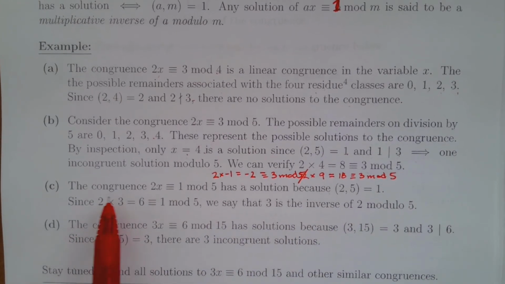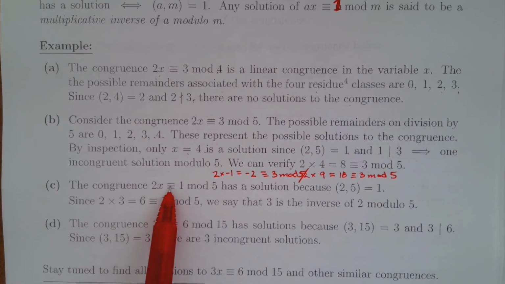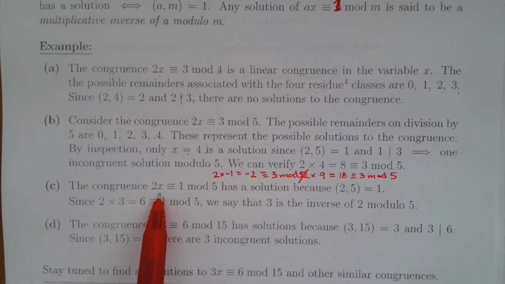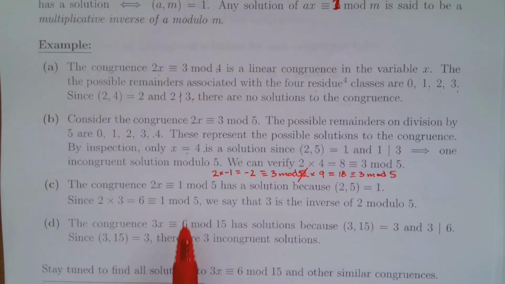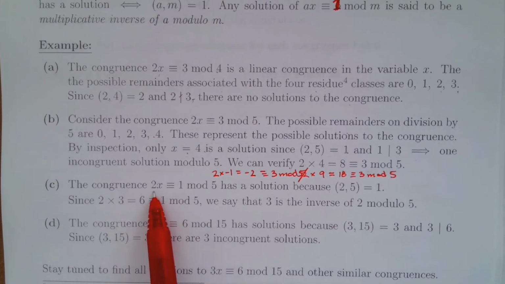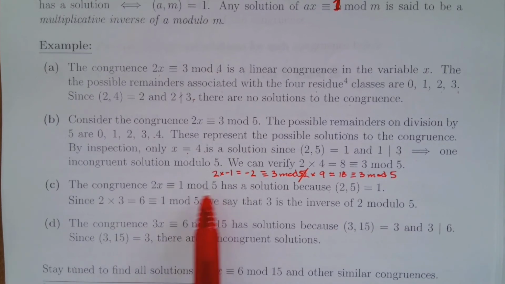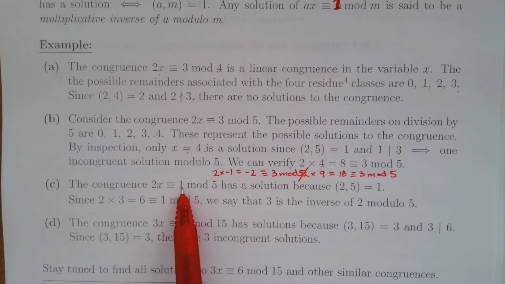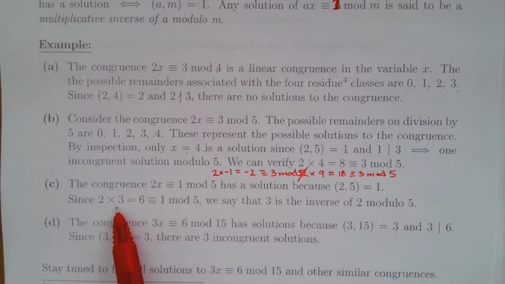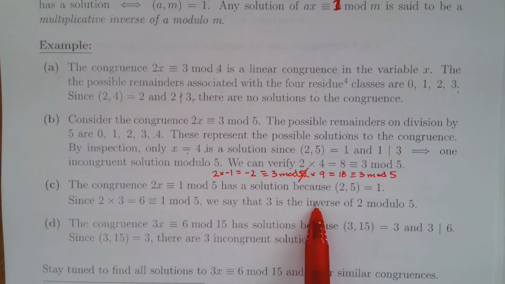The solution to 2x congruent to 1 mod 5 is the multiplicative inverse. Because 2 and 5 are relatively prime, this congruence will have a solution. That's the only way it'll have a solution when this remainder is 1, and that solution is called the inverse.